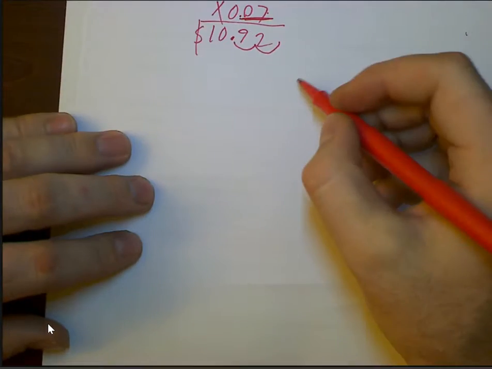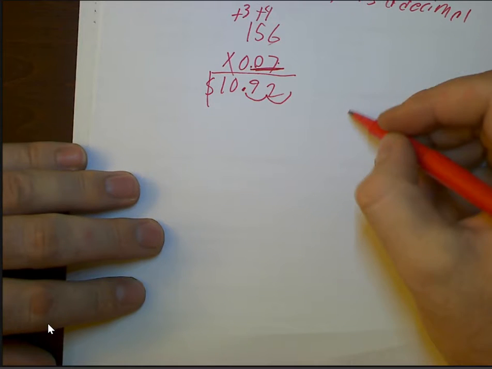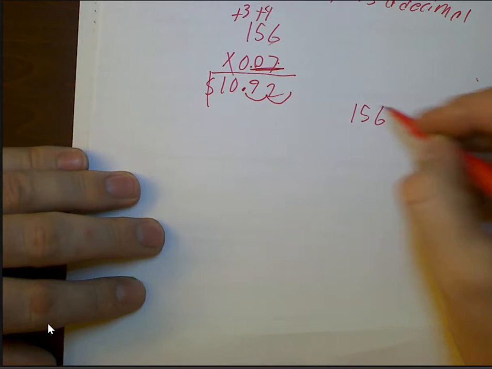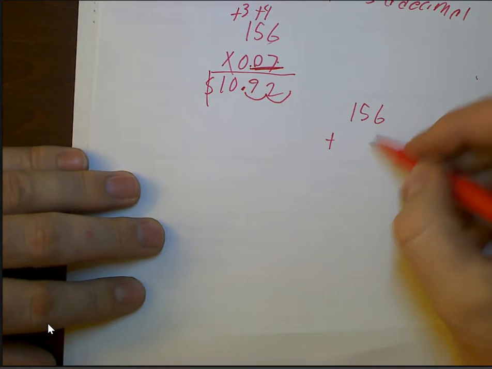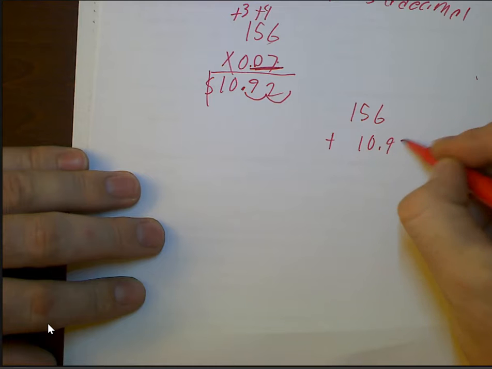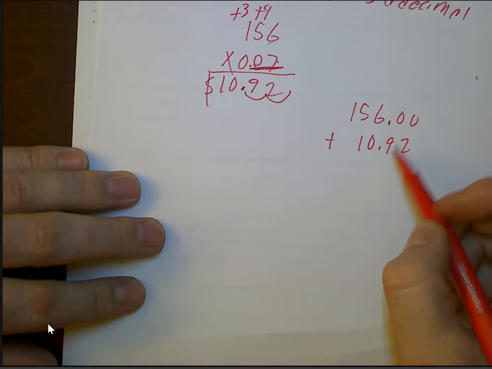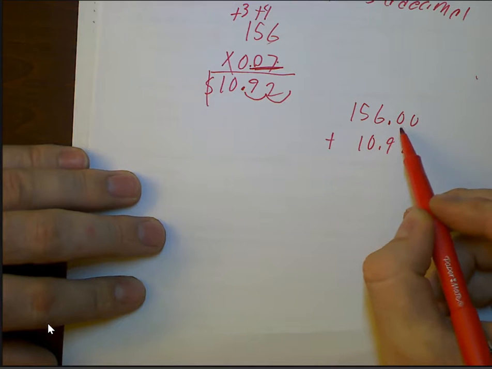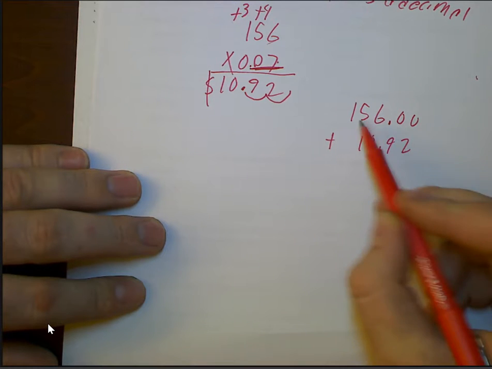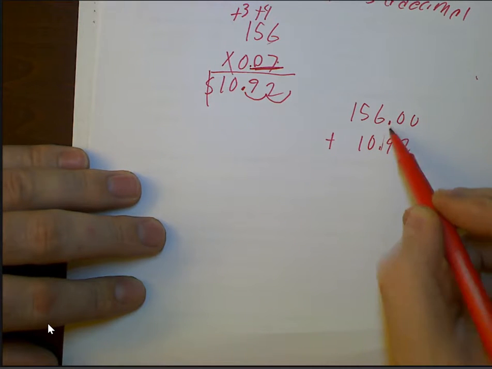So now we're just going to take 156, the cost of the camera, plus $10.92. Make sure whenever you're adding a number with a decimal, you line up your decimals. 156 didn't have any decimal places, so I had to shift it over to the left so that the decimals line up.